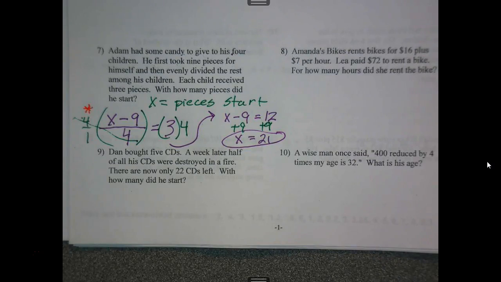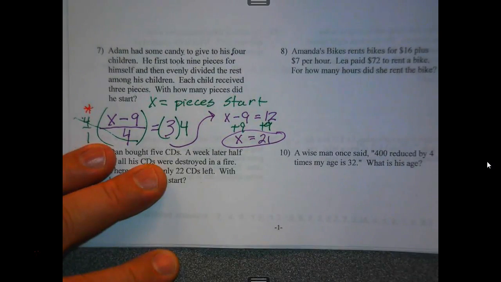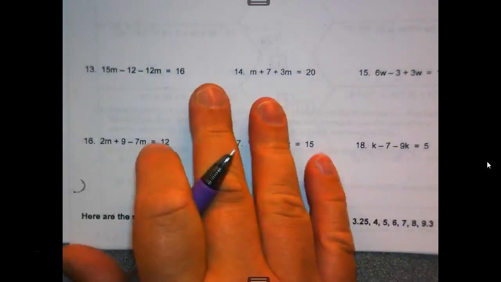Get a packet. Okay. They're on the table in the back. Let's see if there's any different ones here that you guys need. Yep, number 11.